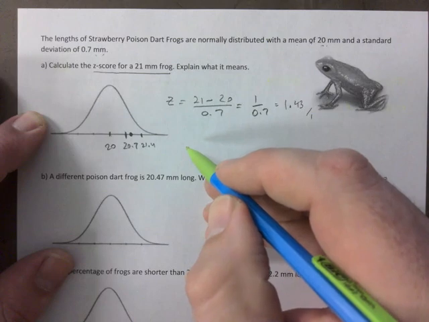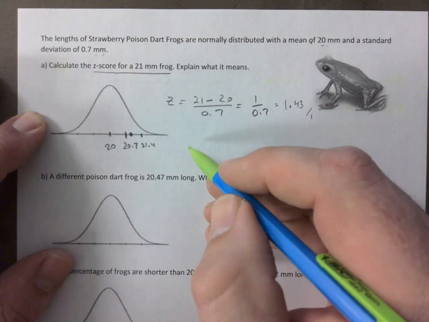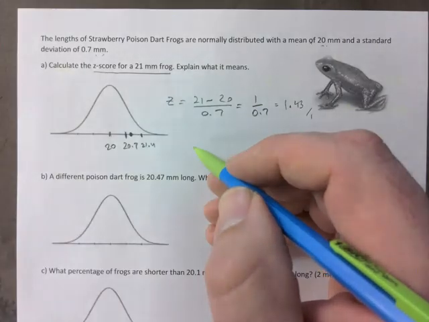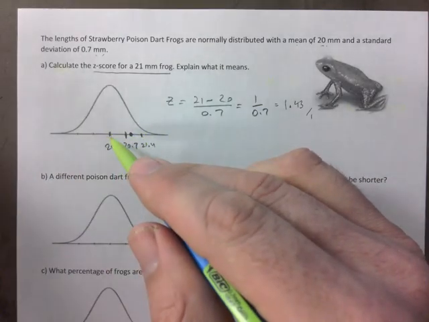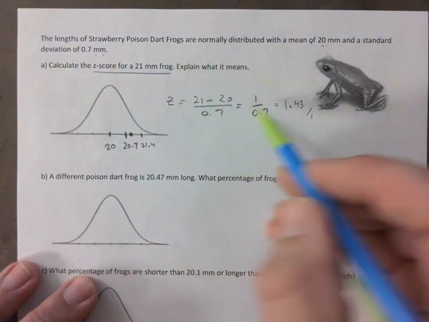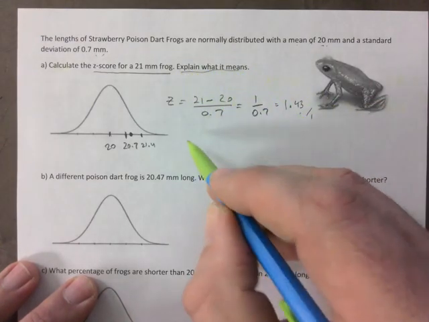Could you have used inverse norm here? In this case, inverse norm is not useful because you don't know percentages. Inverse norm only works if you know some percentage to the left of it, so you couldn't use that. Explain what it means. This is where the second mark is going to come in. Explain what this means.